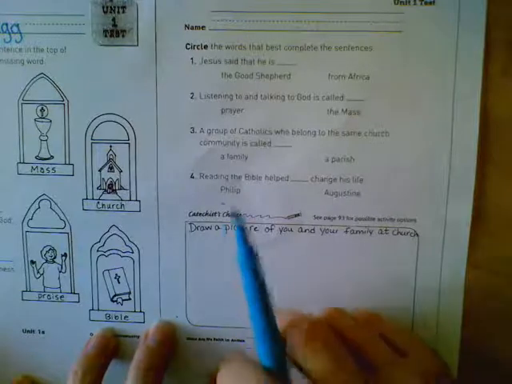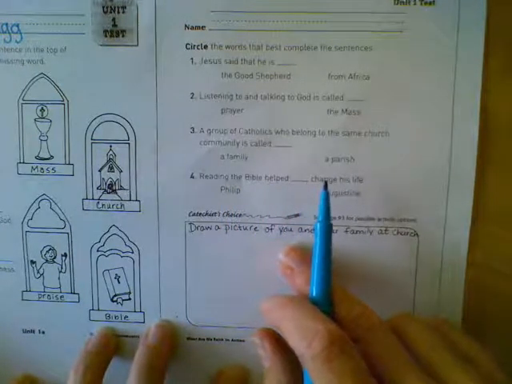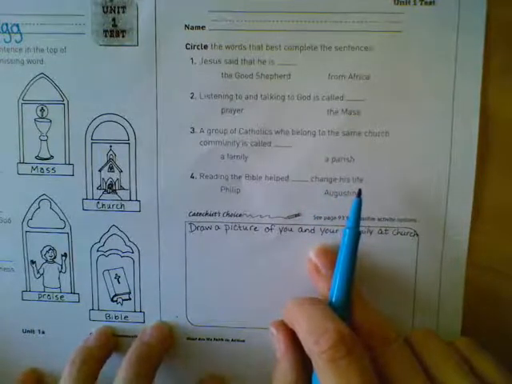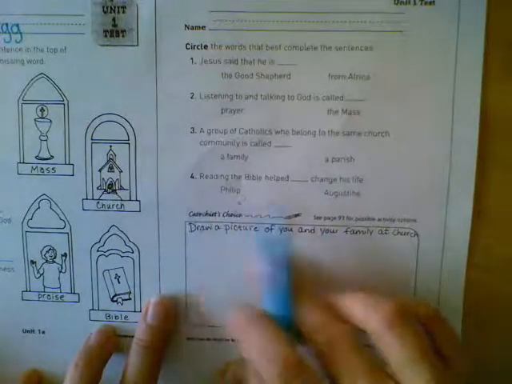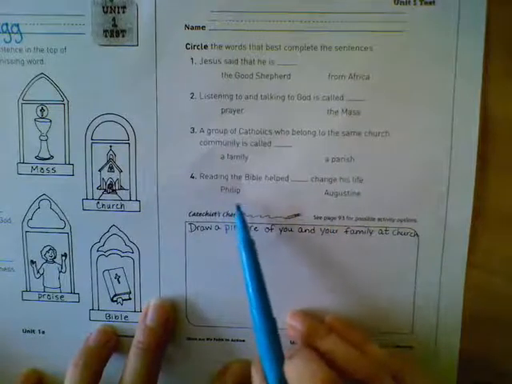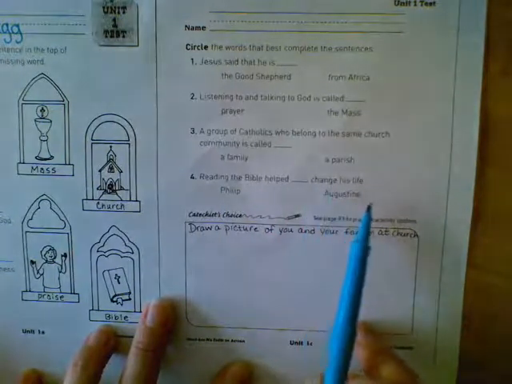And number 4 says, reading the Bible helped blank change his life. Who had the rotten scoundrel life? And then they read the Bible and it changed everything. Was that Philip or was that Augustine? If you think it was Philip, circle this one. If you think it was Augustine, circle this one.